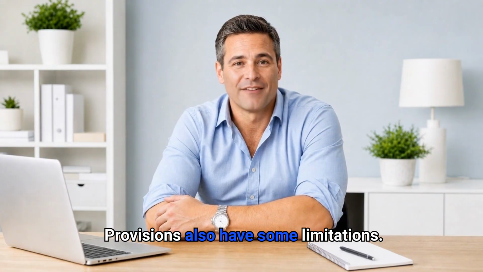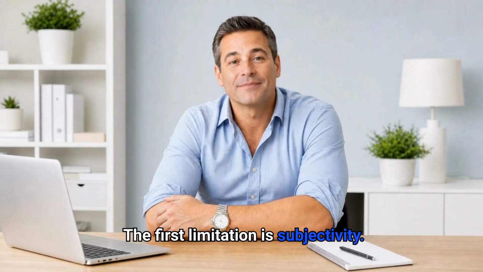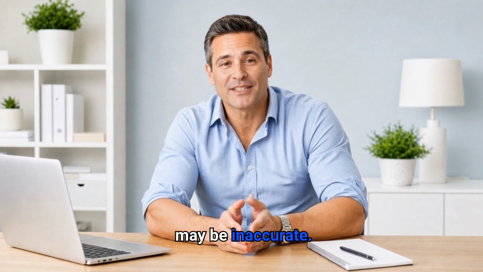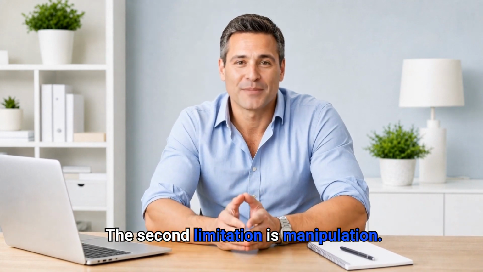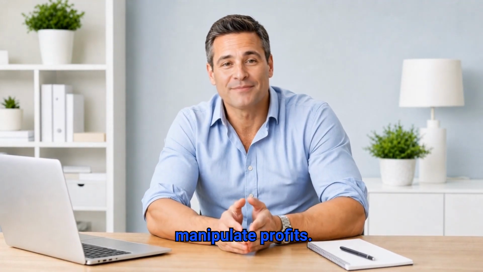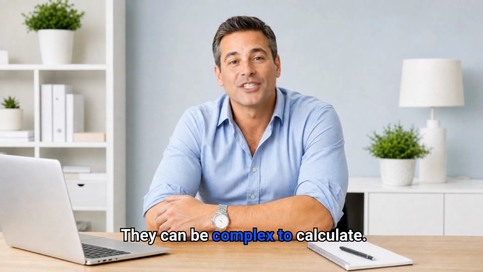Now let me explain the limitations of provisions. Provisions also have some limitations. The first limitation is subjectivity. They require estimates. The estimates may be inaccurate. The second limitation is manipulation. Provisions can be manipulated to manipulate profits. The third limitation is complexity. They can be complex to calculate.